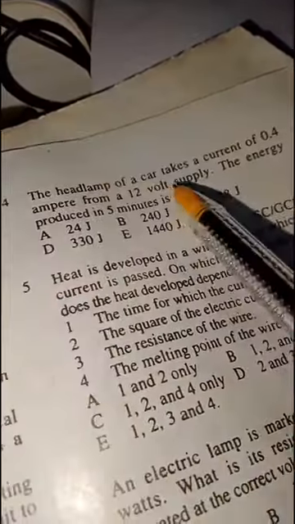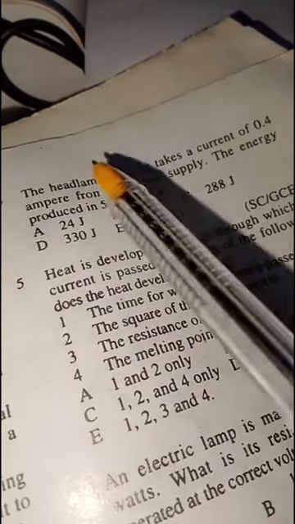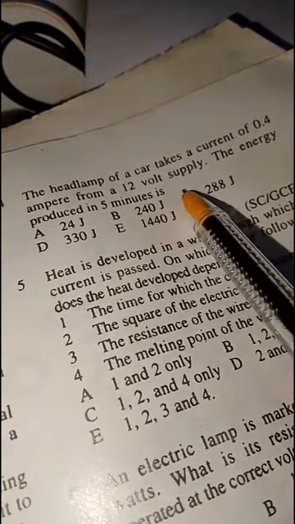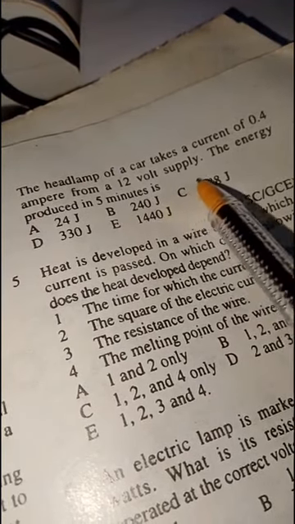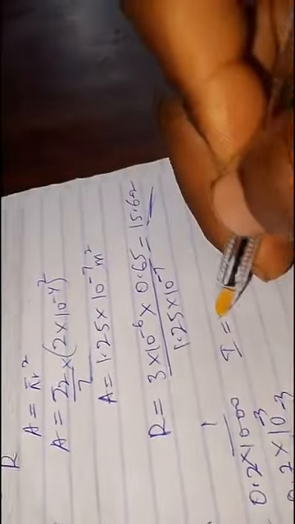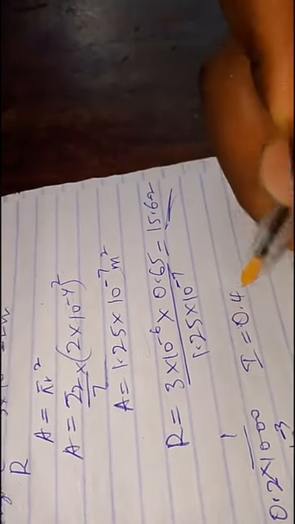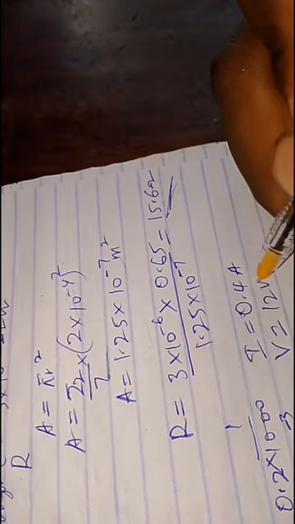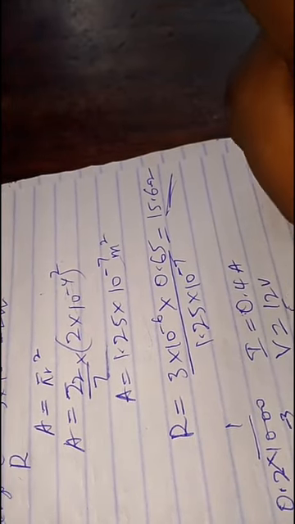The question said a headlamp of a car takes a current of 0.4 ampere from a 12-volt supply. The energy produced in 5 minutes is... Now you observe that they gave us current, which is I, they gave us voltage, which is V, and they gave us time. Current I is equal to 0.4 A. Voltage is 12 volts. Then they gave us time to be 5 minutes.